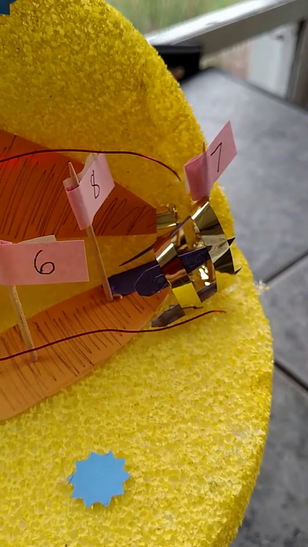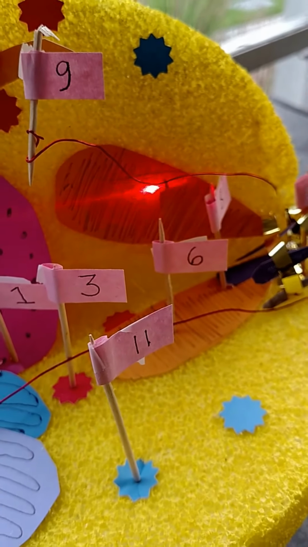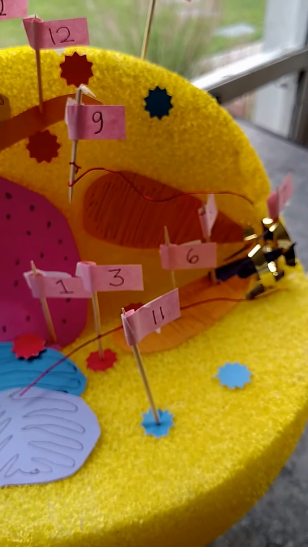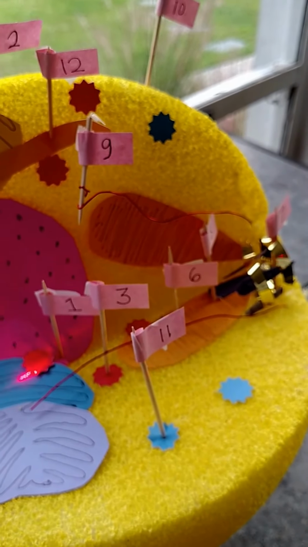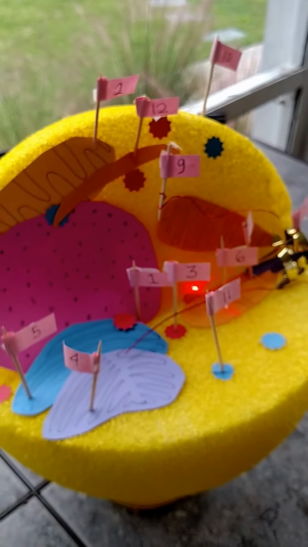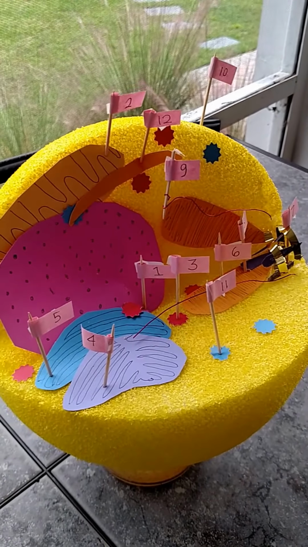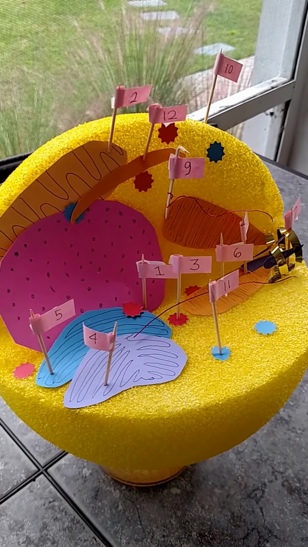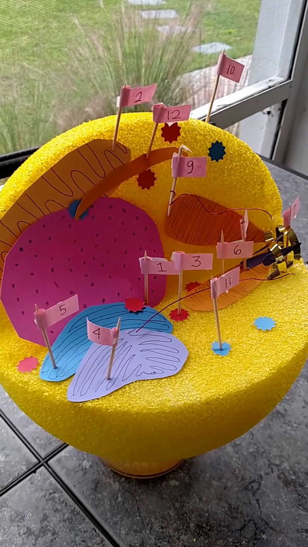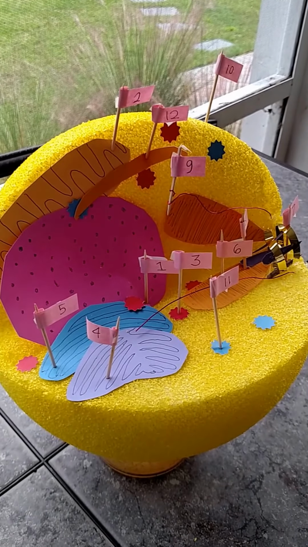Also in here I have microtubules, which aren't really technically organelles, but they are important to malaria because they are the subject of many anti-malarial drugs and anti-malarial research. They have drugs that they want to target microtubules and attempt to fight malaria.